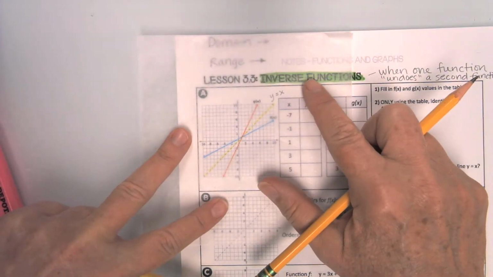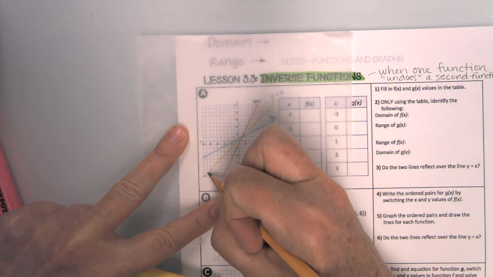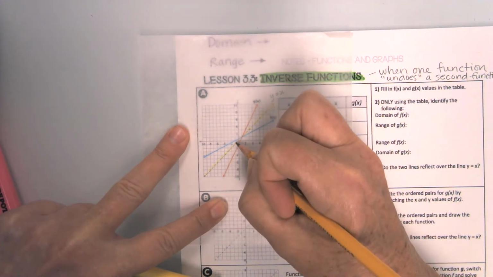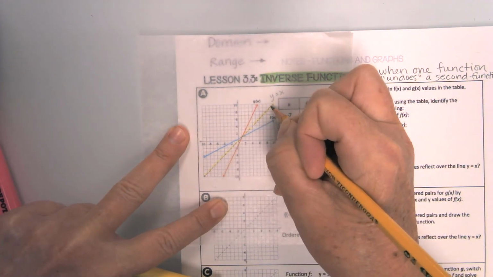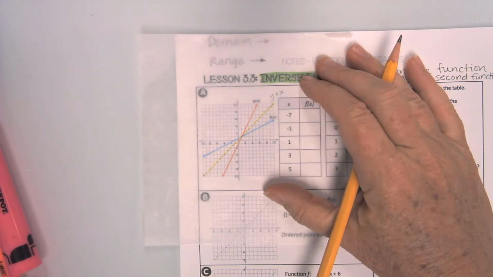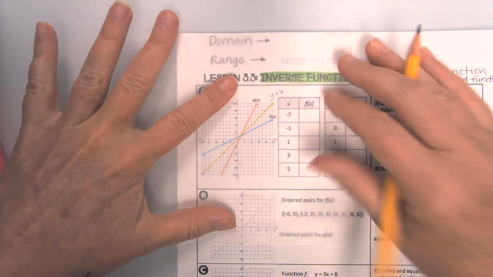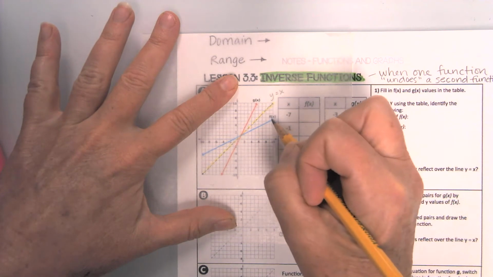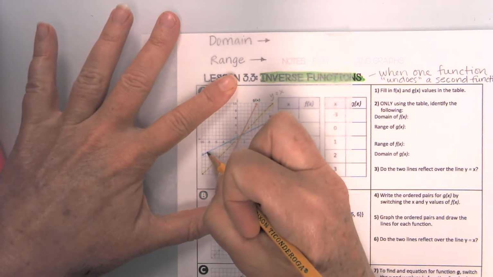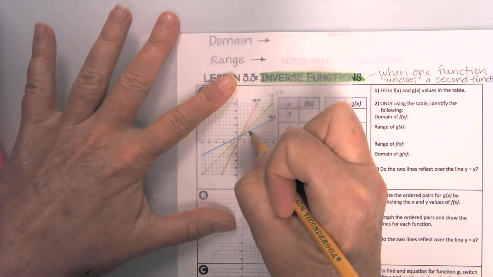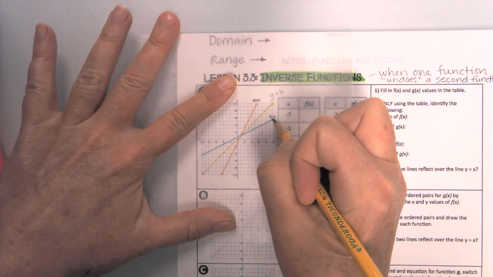Now, just to show you what this means, I might be able to help you with some patty paper. So notice here, this is my y equals x. I'm going to sketch this in, and you're welcome to grab some patty paper and do the same. If I take my f of x, which is my line here, I know yours isn't blue, but I'll sketch it.